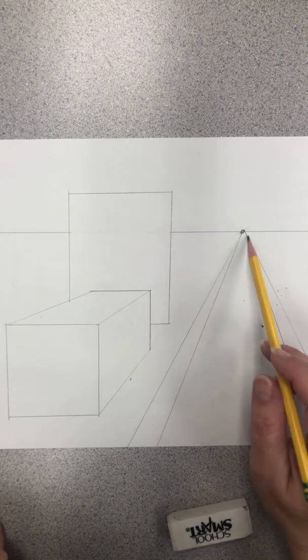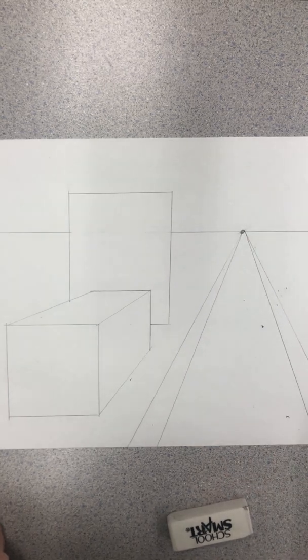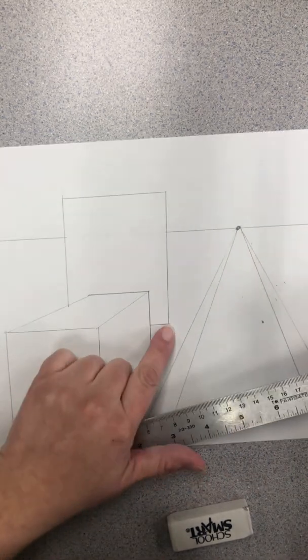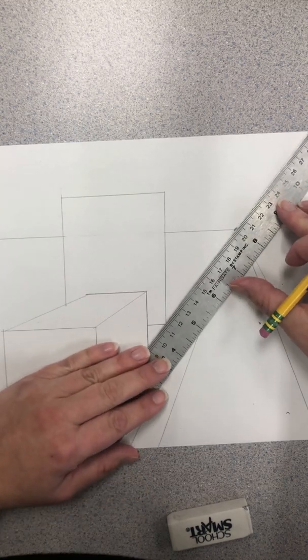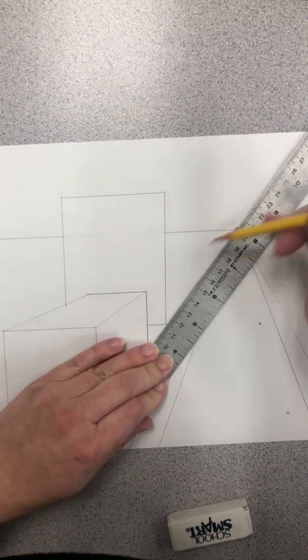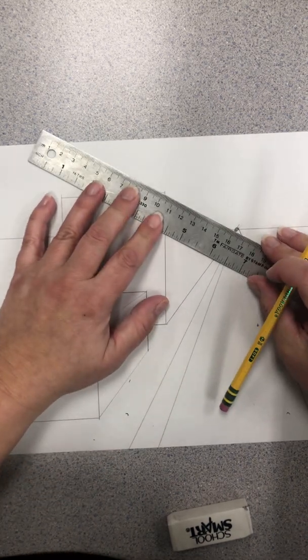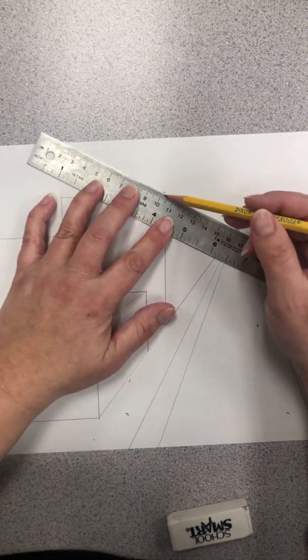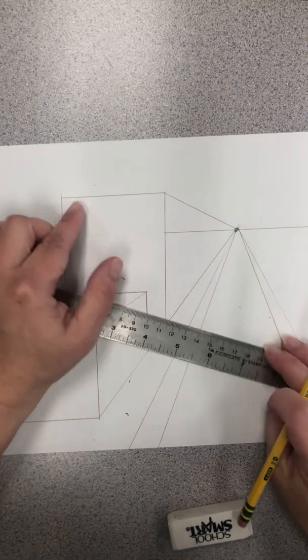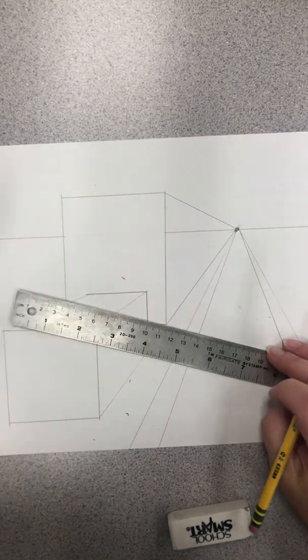The corners that are closest to the vanishing point, you will connect with a receding line. So we'll start with this bottom right corner, match it up to my vanishing point, draw my line. My top right corner, match it up to my vanishing point and draw a line. And I wouldn't have this one because it would be behind.